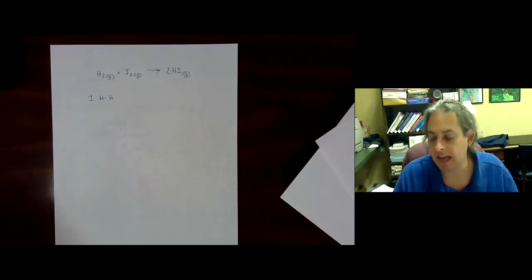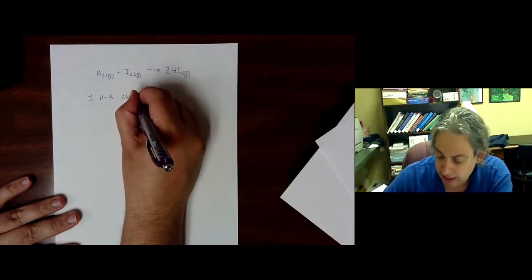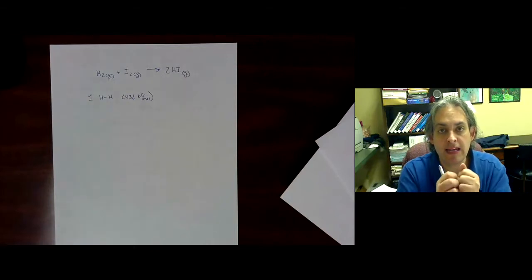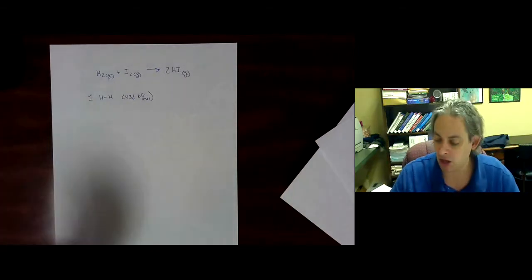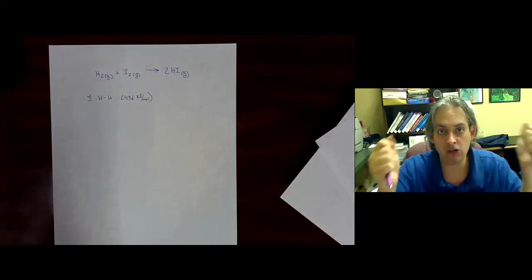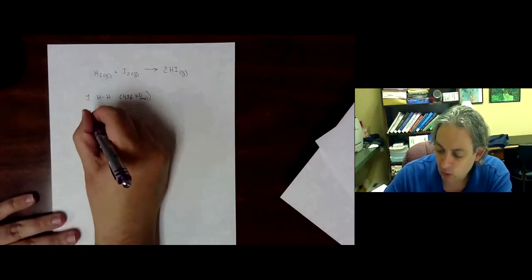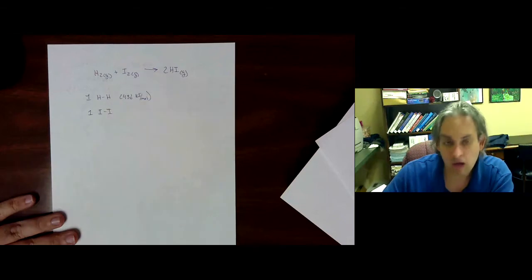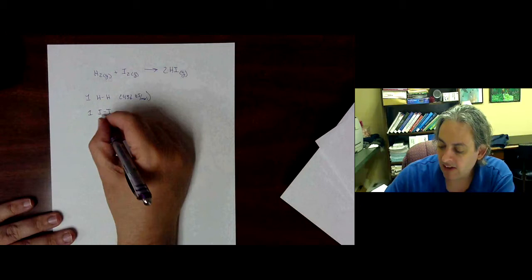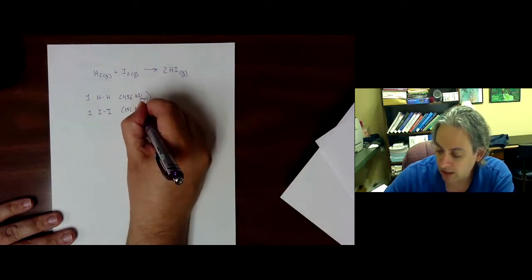If we look on tables, we find that the H-H bond is about 436 kilojoules per mole. That's how much energy is needed to break or separate those hydrogen atoms. Well, to react with the hydrogen, the iodine molecule also has to break apart into separate iodine atoms. We have one iodine molecule, and therefore one iodine bond. If we look on a table, we find that the I-I single bond is about 151 kilojoules per mole.